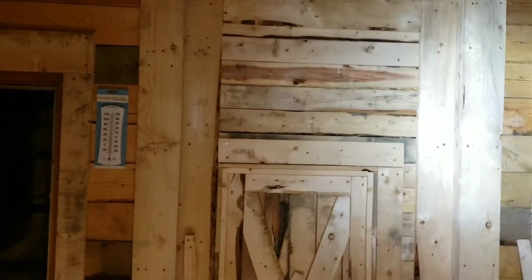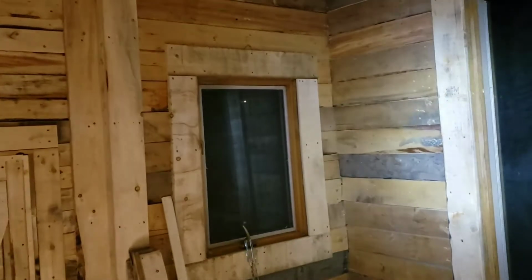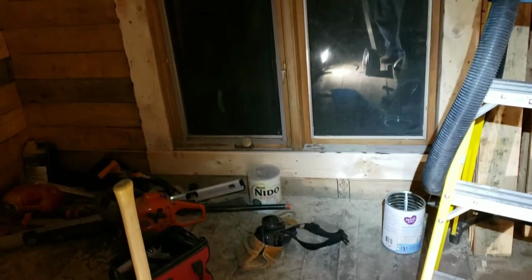The other thing you can see is the windows that are trimmed out, and I explained that earlier in this video, that this trim being skinnier there than it is there, and having the same width overall. And I've got that window trimmed, and the center of those windows has its own trim.